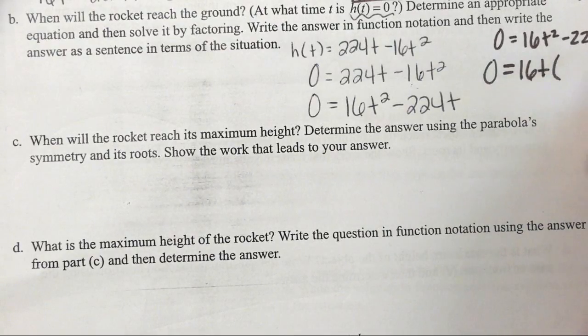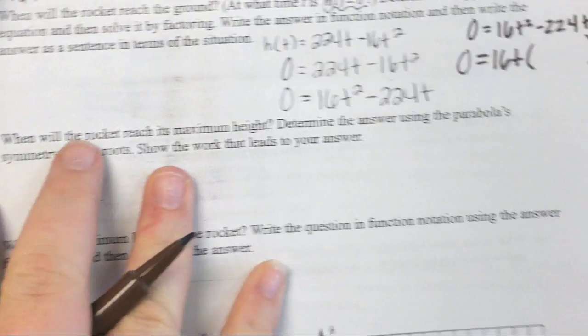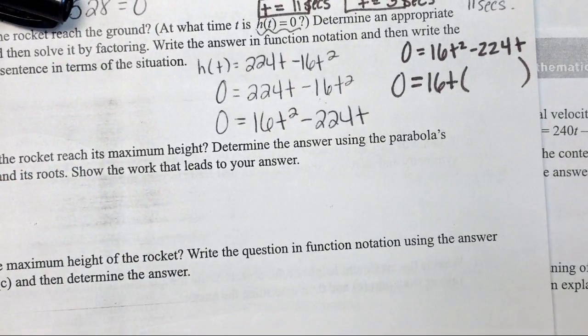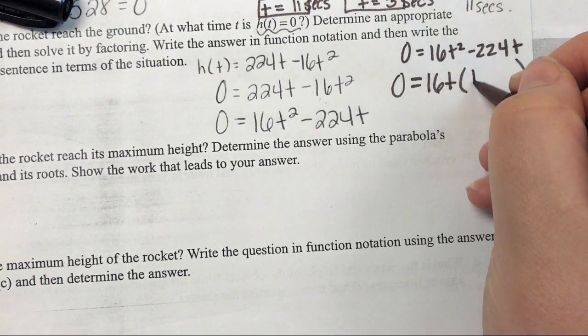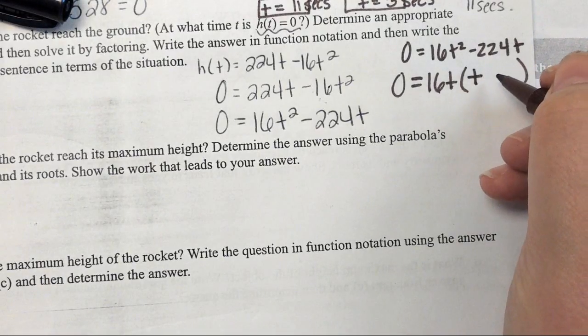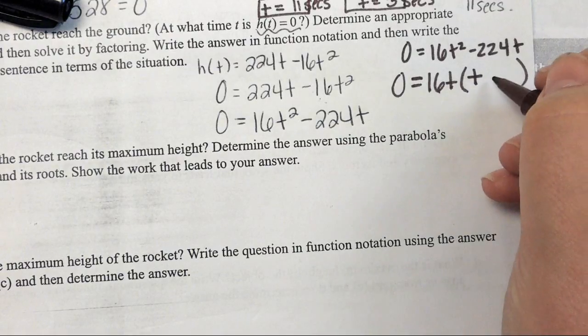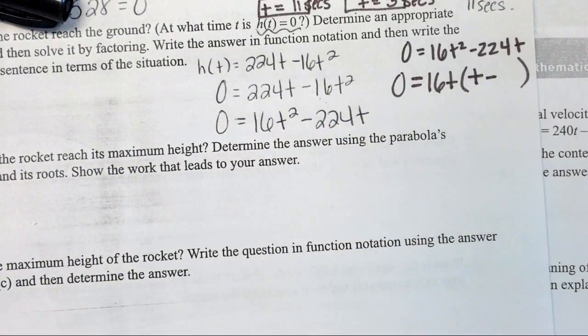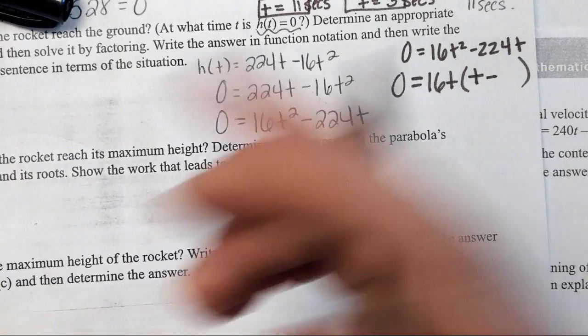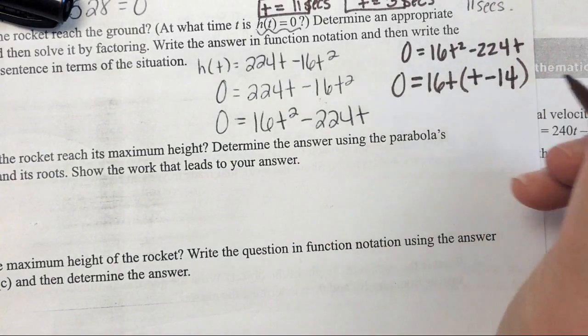You can pull out a 16t. What would be left if we pulled out a 16t? I heard you, and then what else? It wouldn't be minus 224, would it? Minus 14, because 224 divided by 16 is 14.